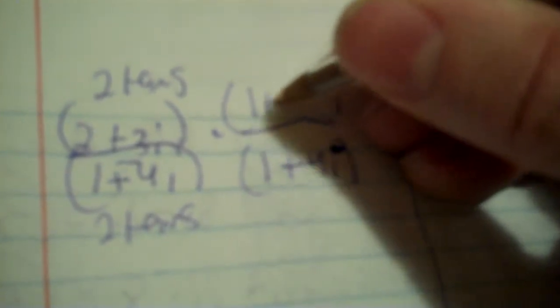And then up here, the same thing that's down here. Remember, you got to multiply by the same thing. So that's two terms by two terms, okay? So that's the FOIL, four products to find. So 2 times 1, 2 times 4i, then 3i times 1, and 3i times 4i.